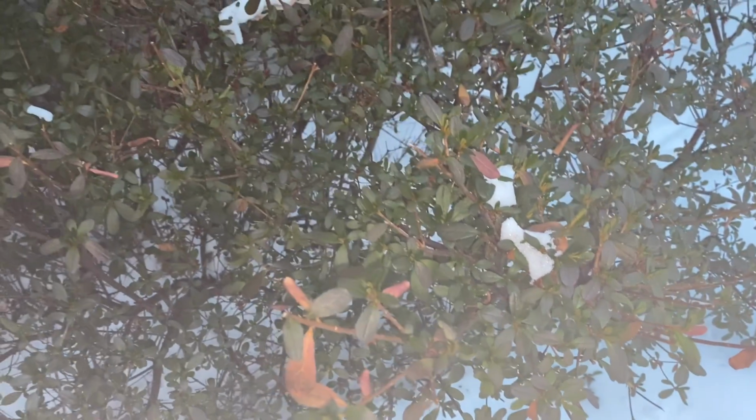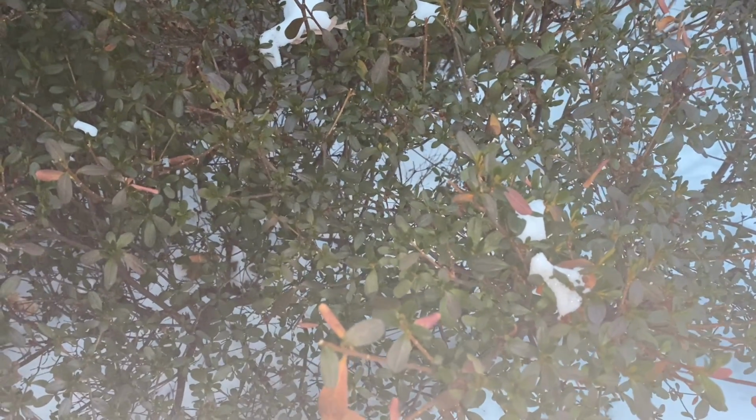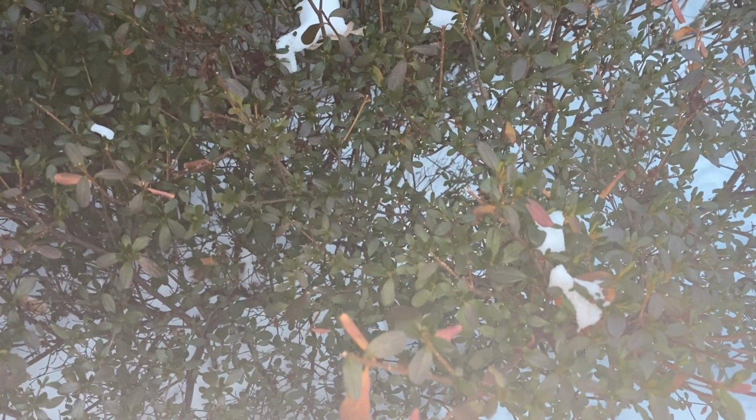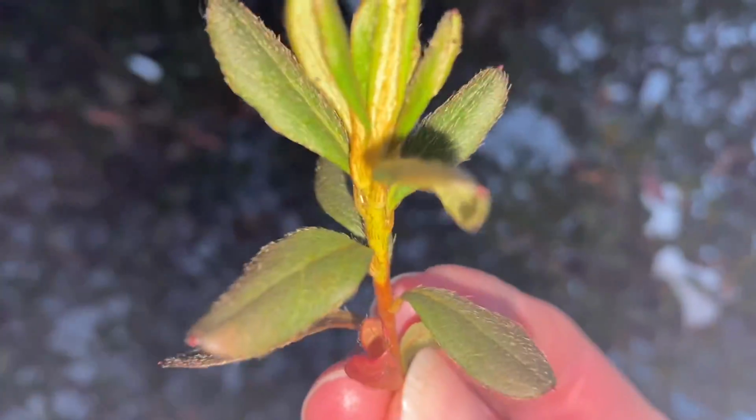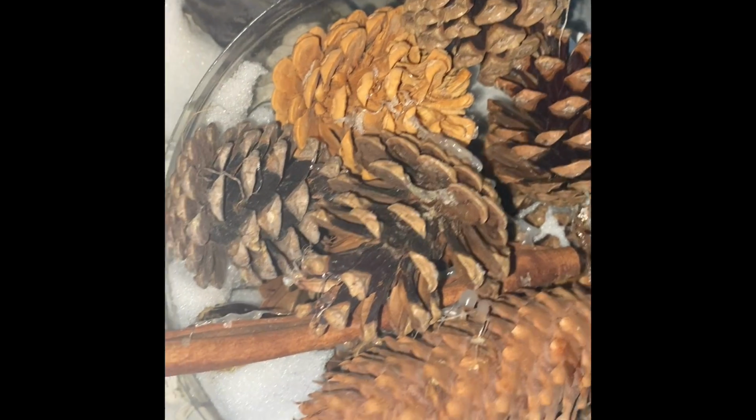Some azalea bushes are evergreens. They keep their leaves all winter. And some azalea bushes drop their leaves in the fall. Well, it's winter and my azalea still has its leaves. We'll have to come out and see during the winter whether this azalea is an evergreen or whether it drops its leaves. Stay tuned.